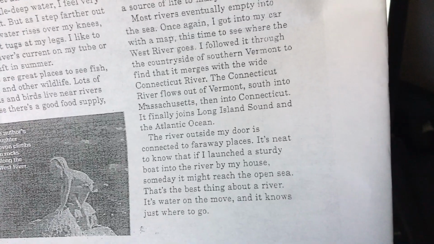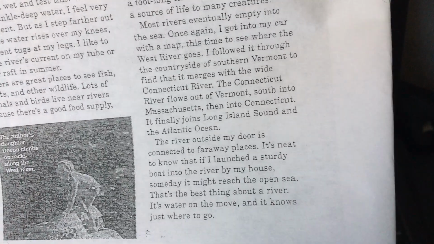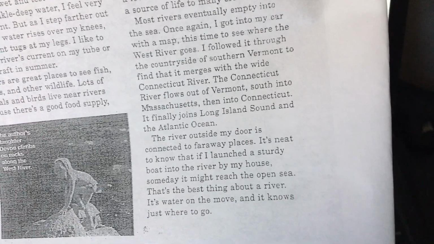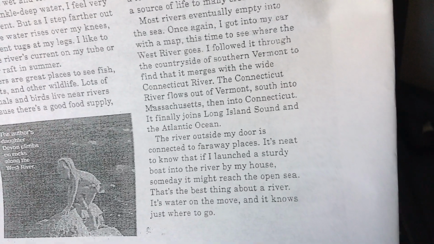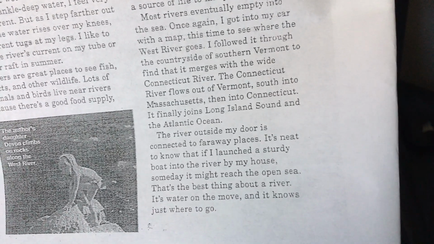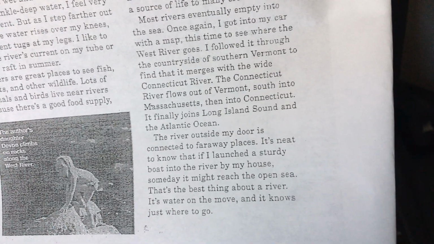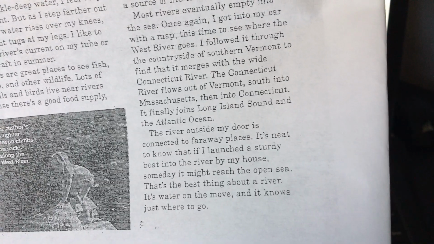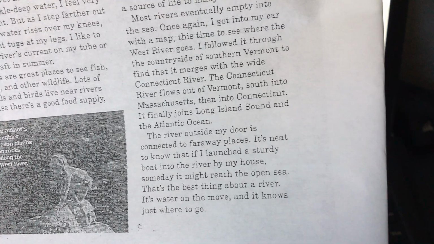Ooh, sounds like a conclusion paragraph here. The river outside my door is connected to faraway places. It's neat to know that if I launched a sturdy boat into the river by my house, someday it might reach the open sea. That's the best thing about a river. It's water on the move, and it knows just where to go.